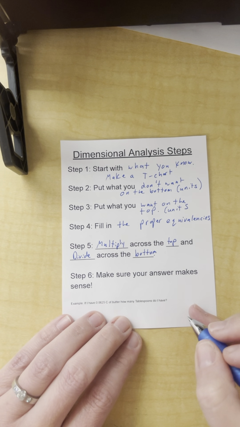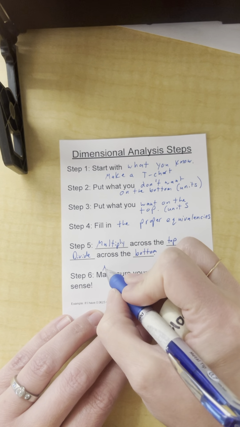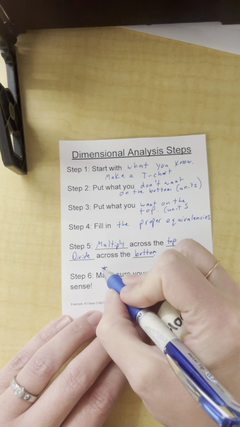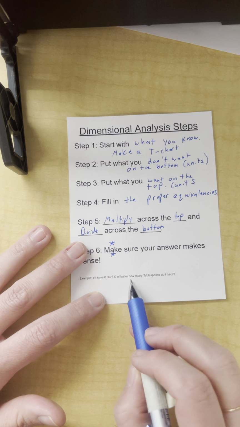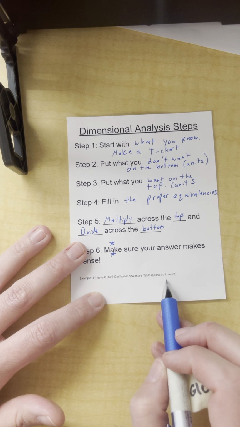And then step number 6, really important, don't miss this. Make sure that your answer makes sense. Does that number actually make sense? Okay, so let's try this one down here. This is gonna be really important for us coming up with a lab that we're gonna do. So if you have 0.0625 cups of butter, how many tablespoons do you have?